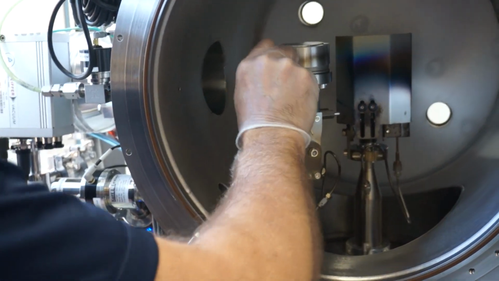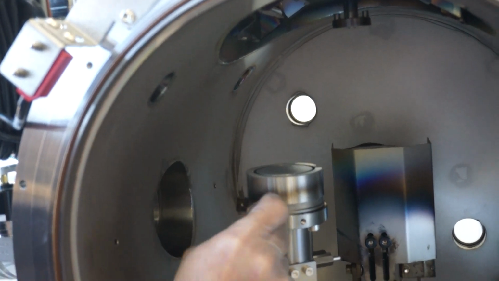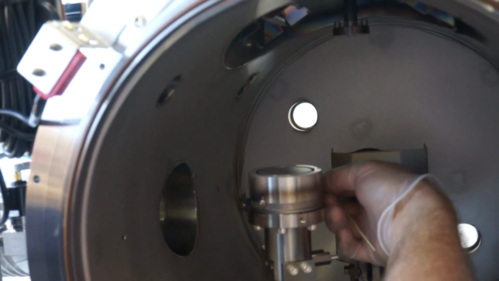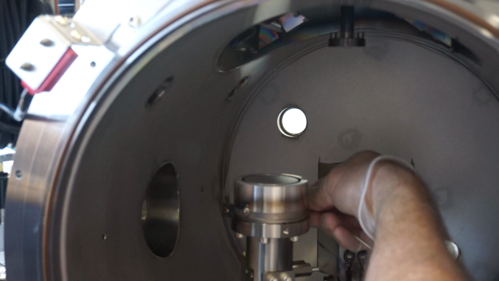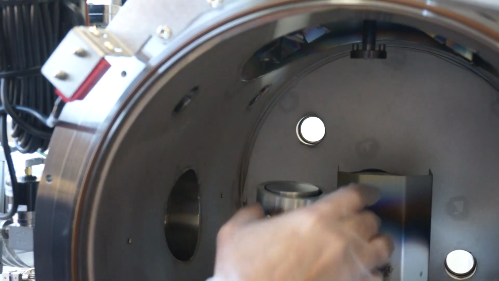So they call this the dark space shield, and it's just held on with this button head screw. I'm only going to take this off about 3/4 of a turn. You don't have to fully loosen it, because you just lift it up. If you take it out, it's just hard finding where it goes back.